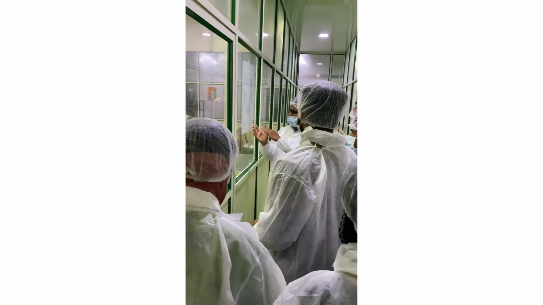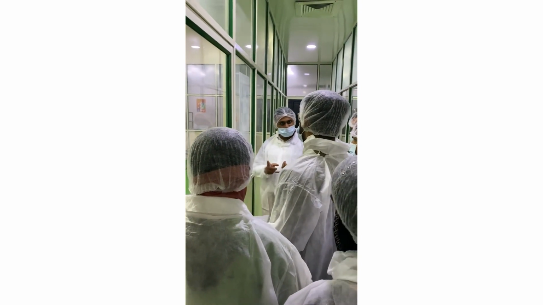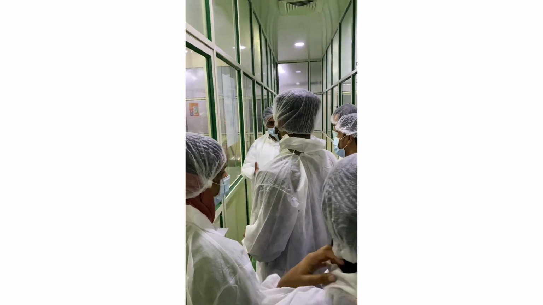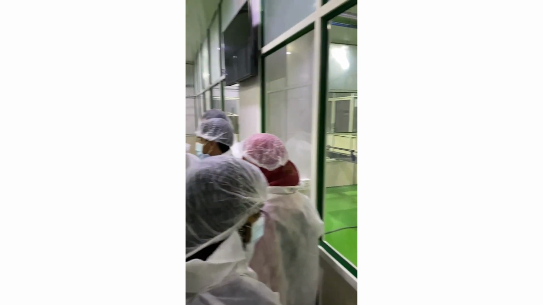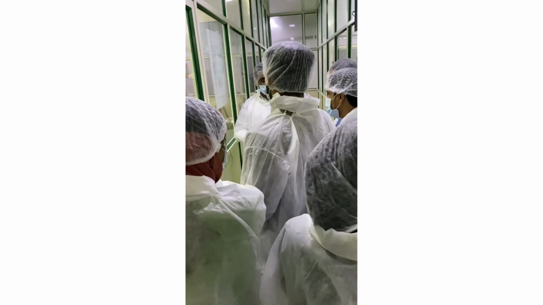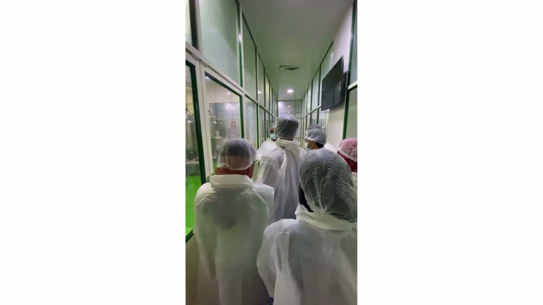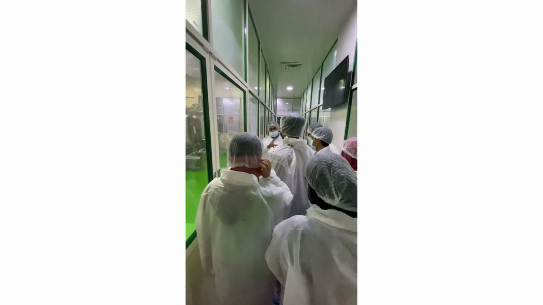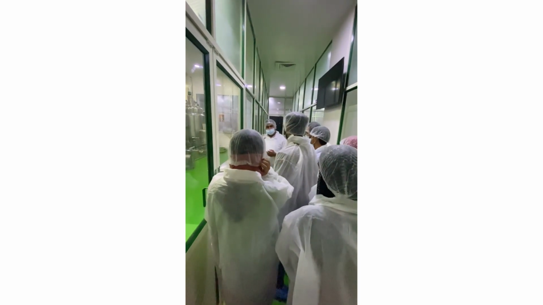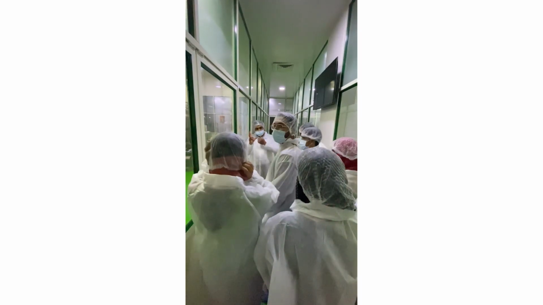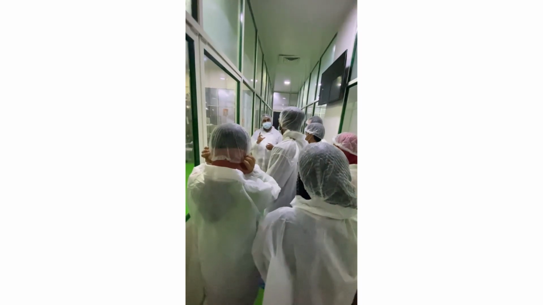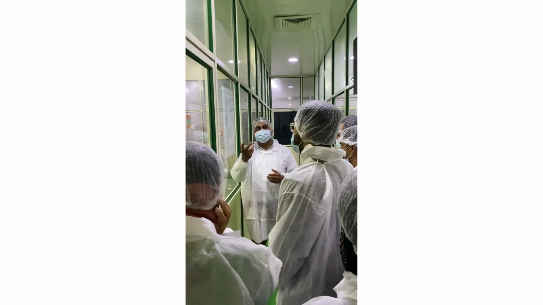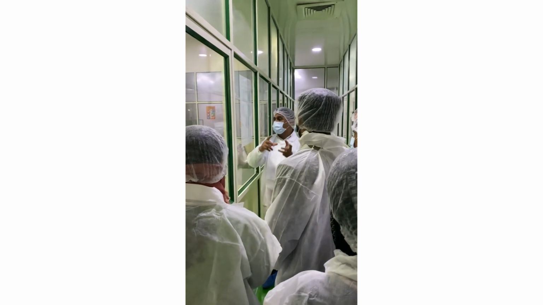Before adding, the RO water and all the raw materials are analyzed. We get a clearance from the QC, QA, and micro department. We have a store department, a microbiology department, a quality control department, and a quality assurance department. All those teams are in place. They analyze all the raw materials, and then they give a clearance. Once the clearance is given, we dispense the raw material to production.